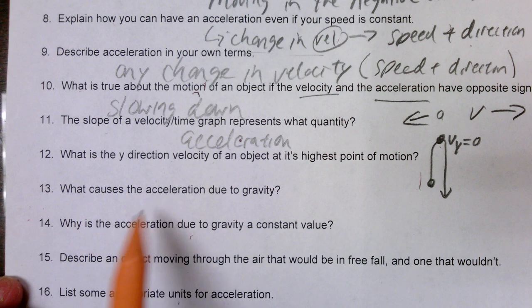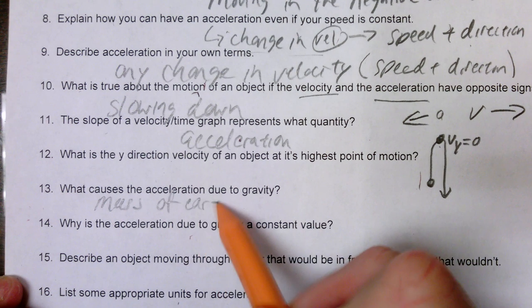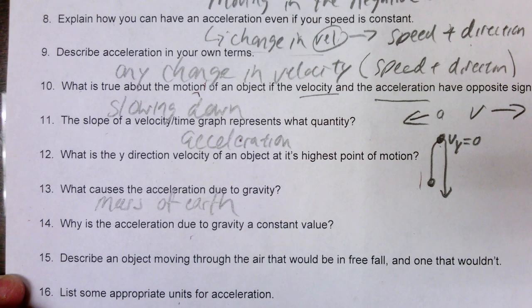What causes the acceleration due to gravity? Well, for us here, in most physical circumstances, it's going to be the mass of the Earth, because we're on the Earth. But basically, the mass of any object exerts a force on another object that we quantify as gravity. And obviously, the Earth is the biggest thing around, so it's what pulls on every other object and accelerates objects towards its center of mass.